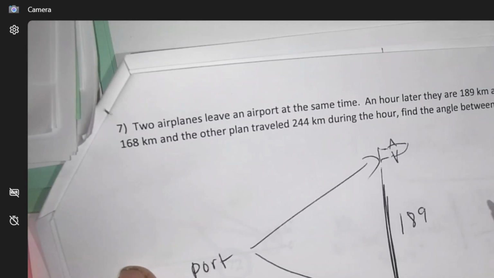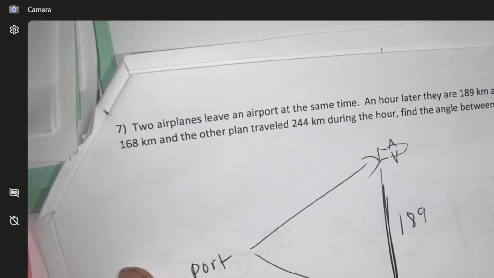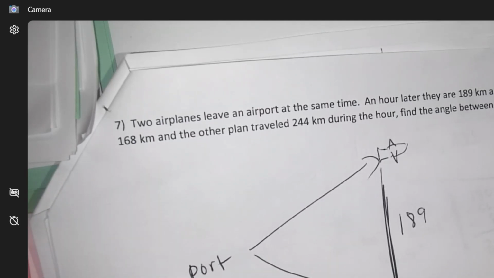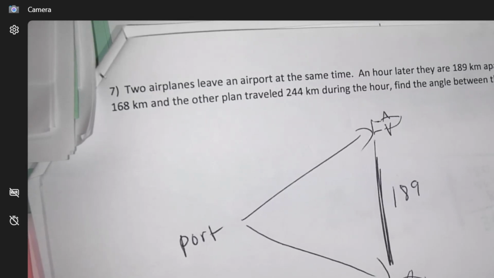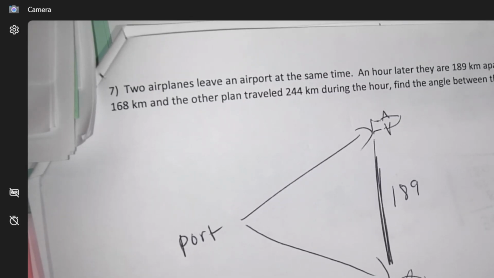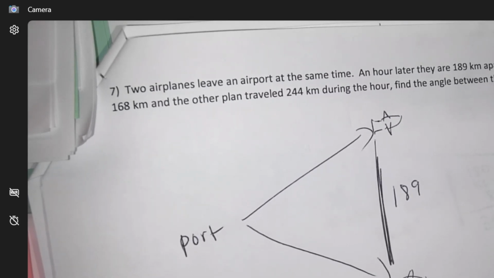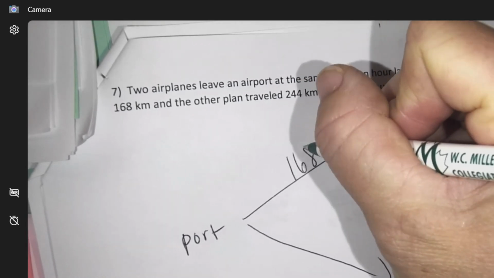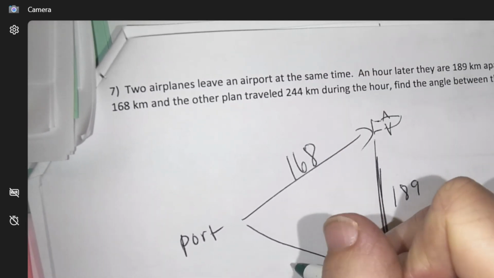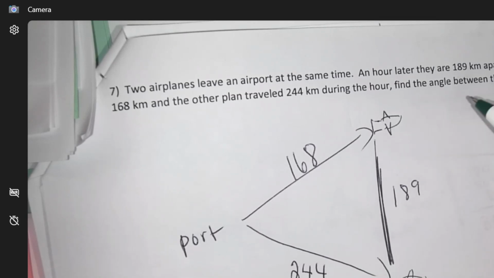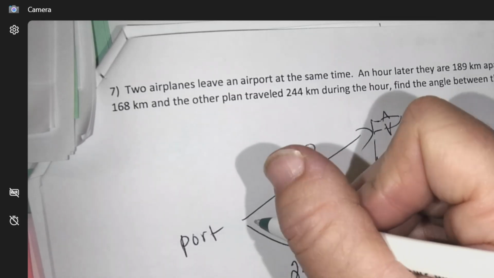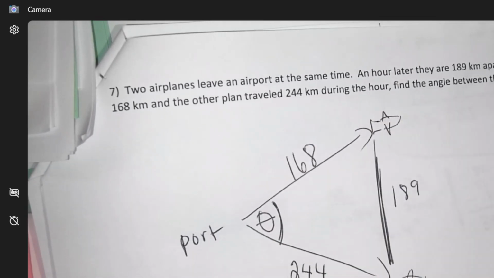The drawing of my airplane or my fish. It looks more like a shark. I don't know how to draw airplanes. Okay, they're 189 kilometers apart. One plane traveled 168 kilometers, and the other one traveled 244 kilometers. Find the angle that's between their flight paths.